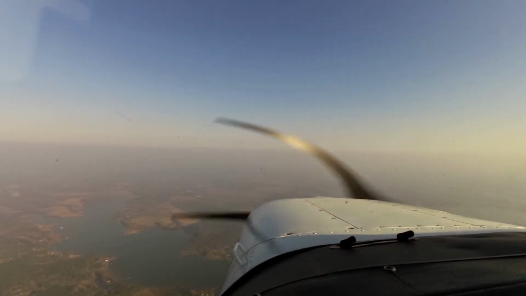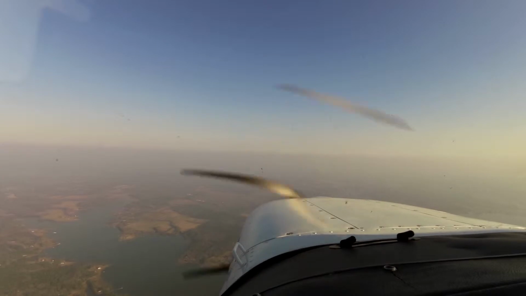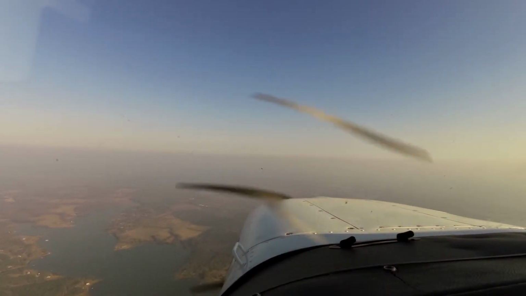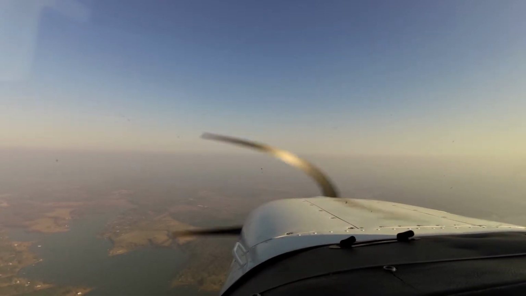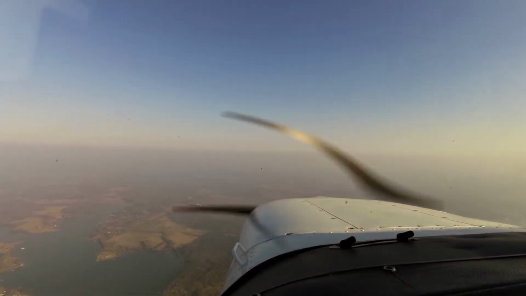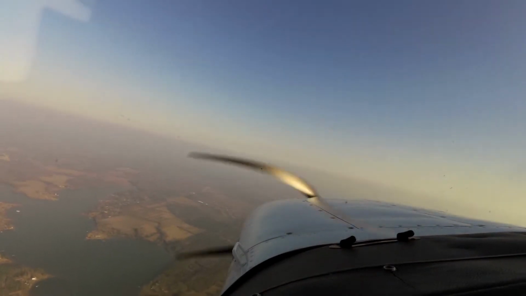So, roundabout maneuvering airspeed. Got a reference out there. There's not much out there, but going to a left turn, using rudder.